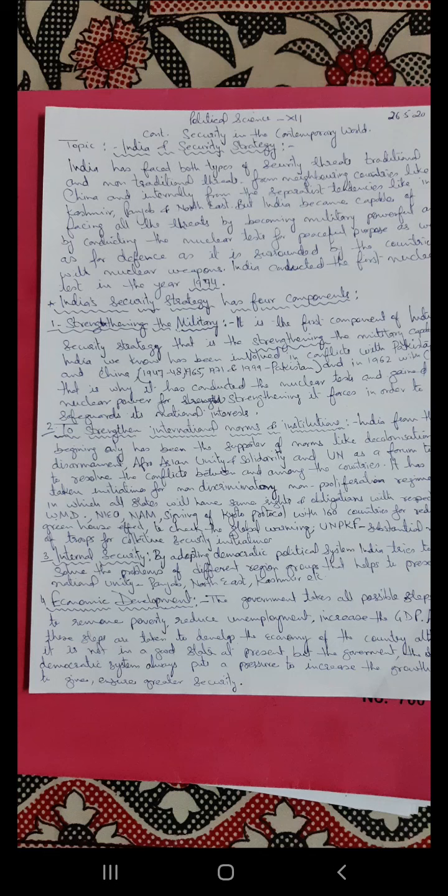Strategy, the ways. Okay, and you know that India, our country, has faced both types of security threats. I hope you remember the traditional and the non-traditional threats. Traditional is related mainly to military threat, foreign aggression, and non-traditional to migration, terrorism, poverty, unemployment, diseases, health problems, etc. So we have been facing both types of threats.